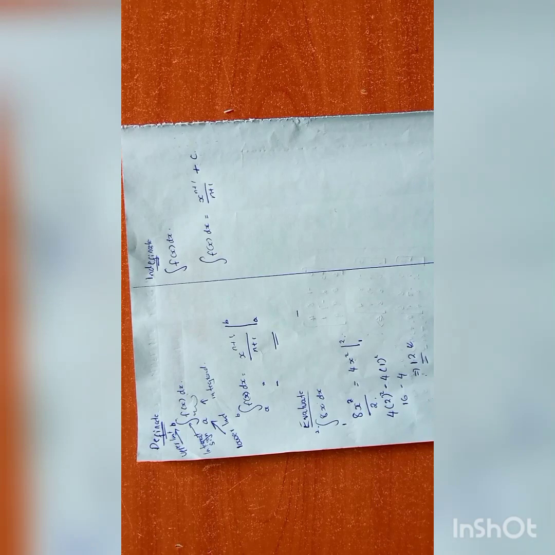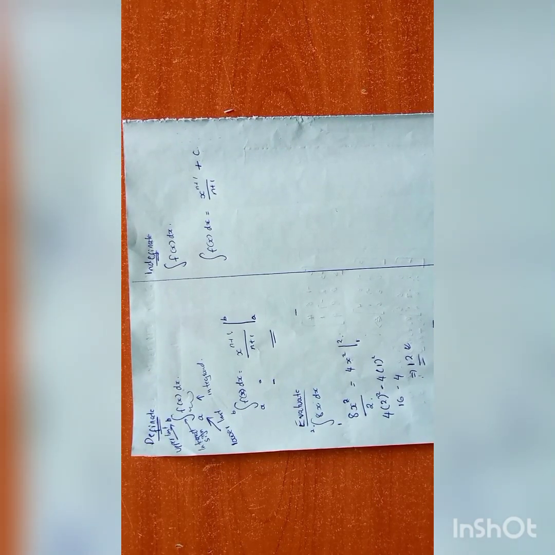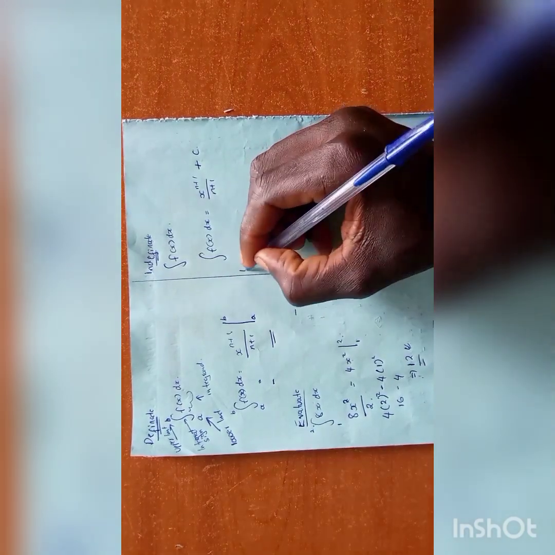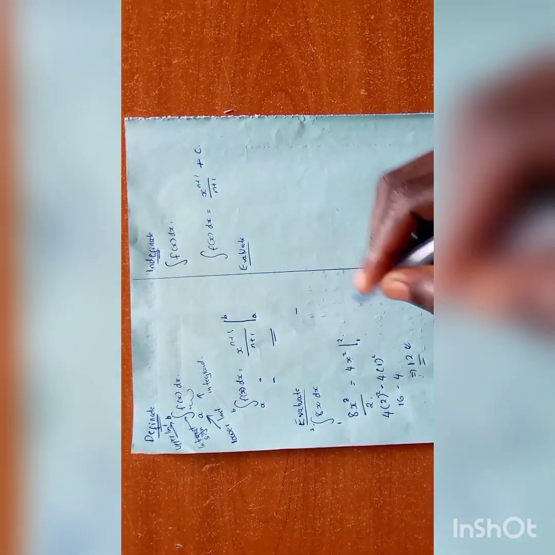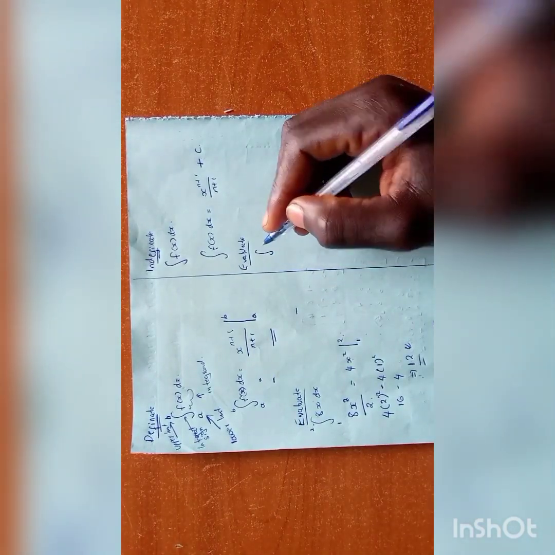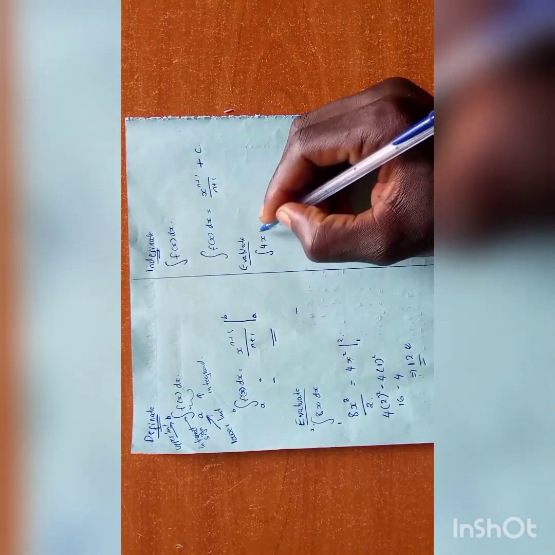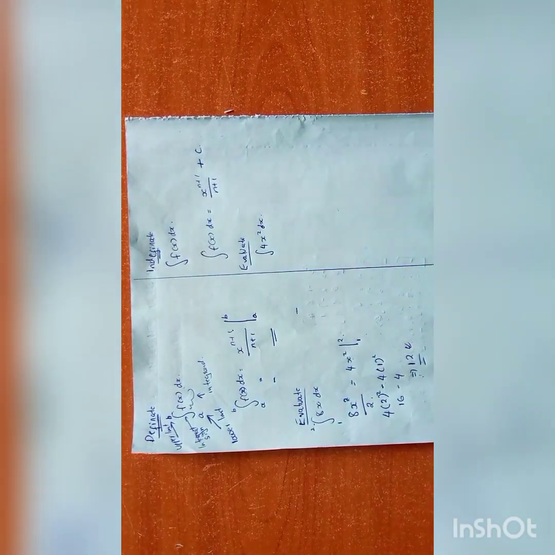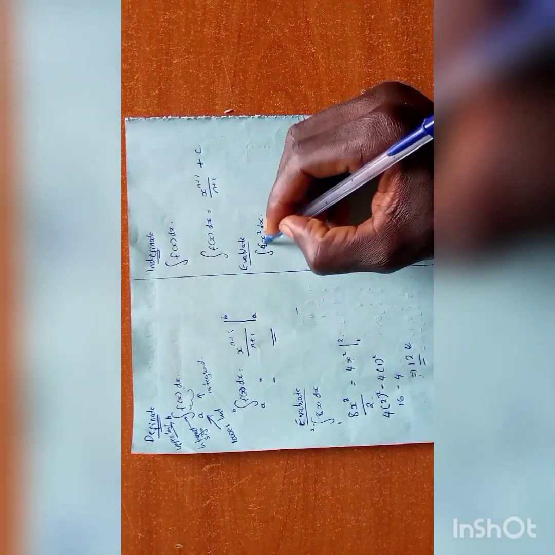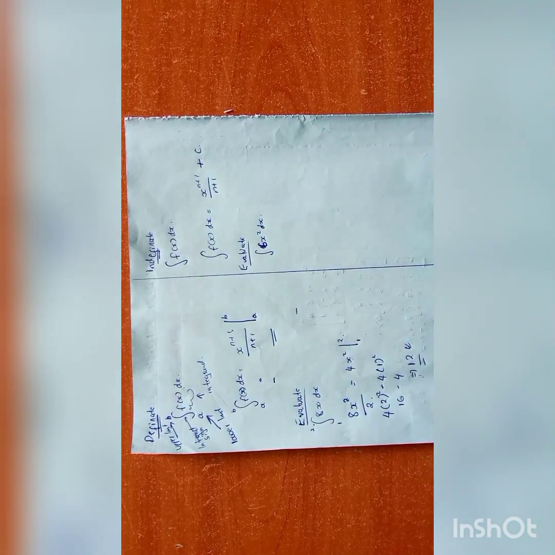But for the indefinite integral, you won't have a number. Let's see this. Evaluate the integral of the function 6x squared with respect to dx.